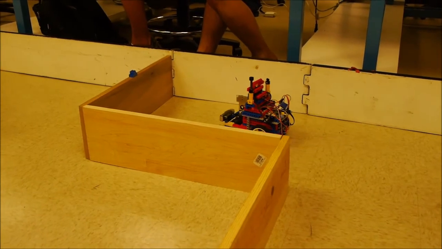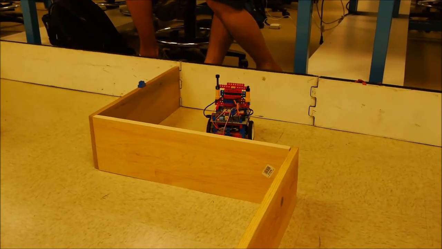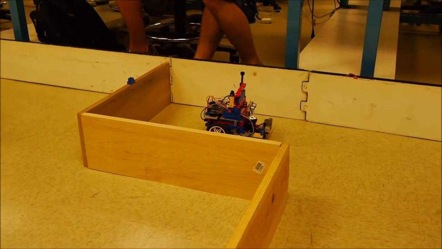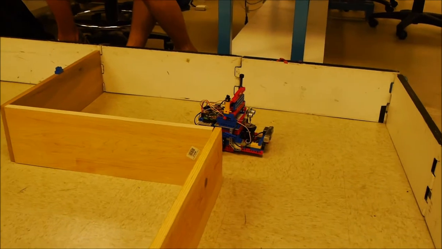And here we are delivering the blue virus that we sensed at the beginning to the blue lab. Now the A-star calculates our new path, which is to look for the next virus, in this case the green one.